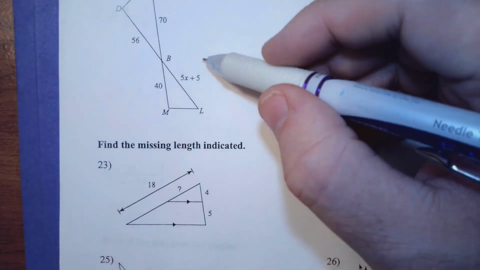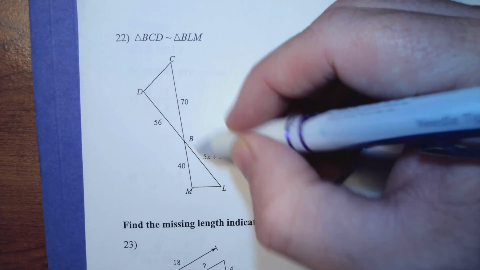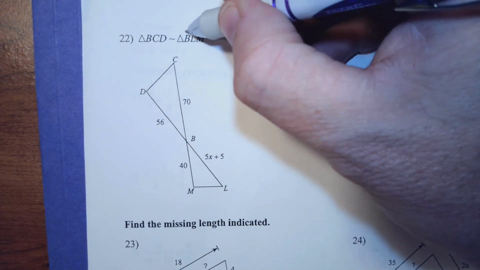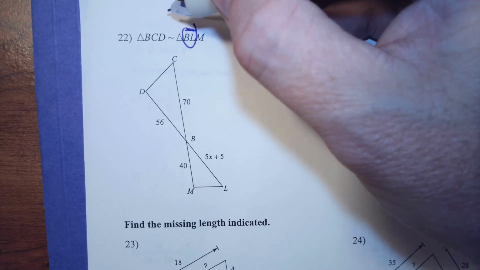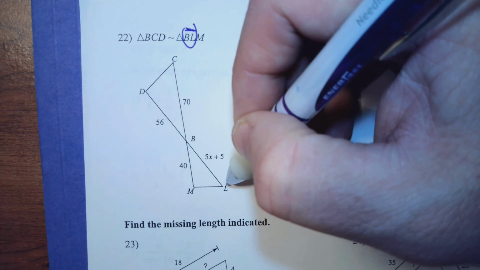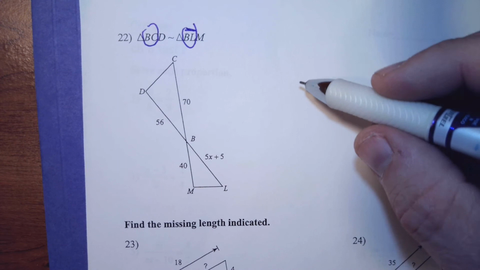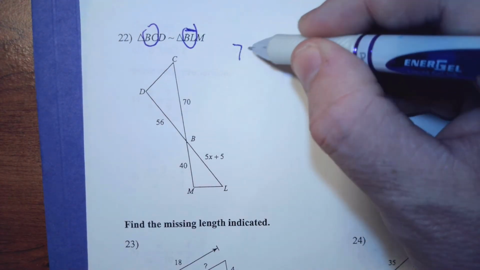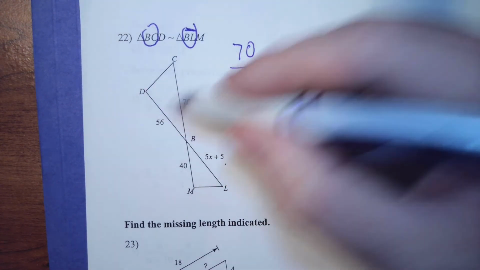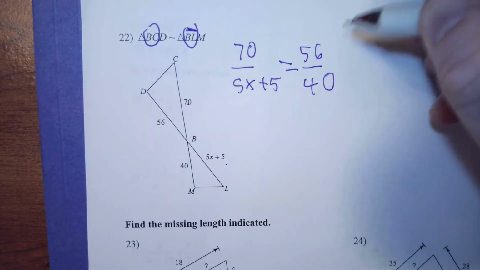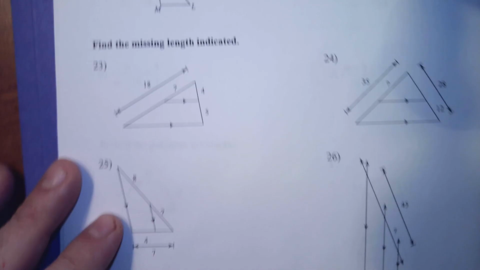Okay, be careful on this one here. This is a helper. You can't see this. So BL is going to go with B, and it's going to go with BC. So basically when you write this, you're going to do 70 over 5x plus 5, and then 56 over 40. You can reduce your fraction there for sure and then cross multiply. All right, find the missing length indicated here.